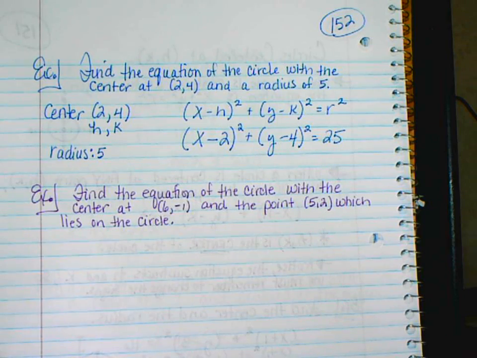Did I use lies in the appropriate way? It's not lays, right? Lies on the circle. Spelled it right and everything.